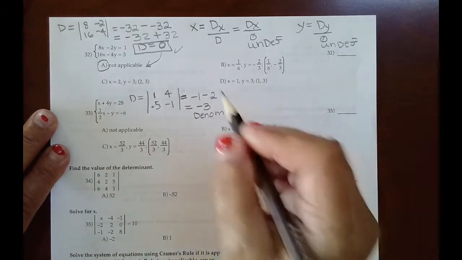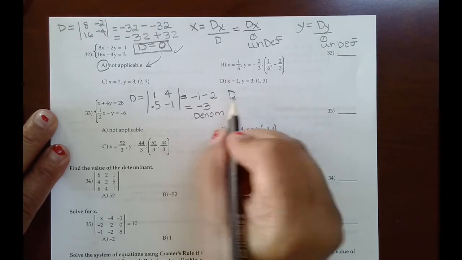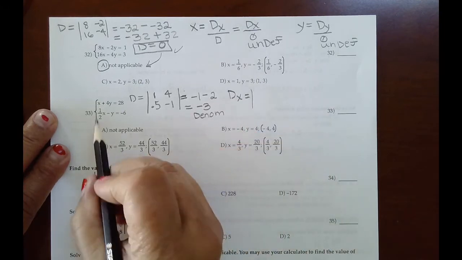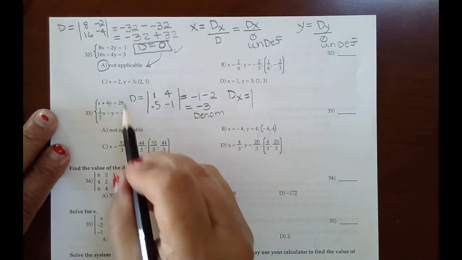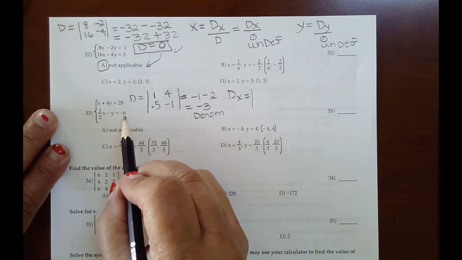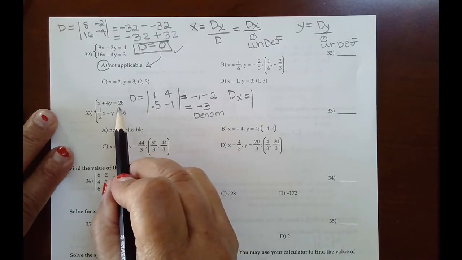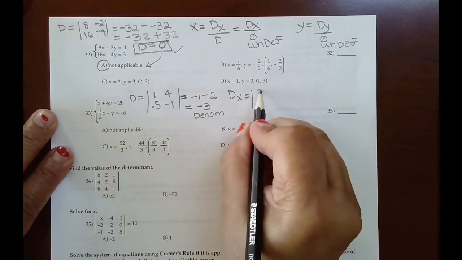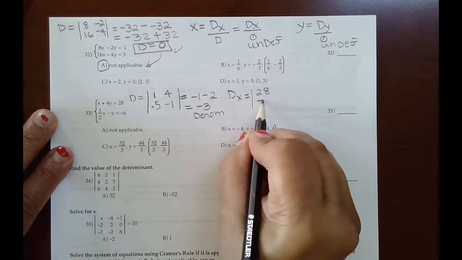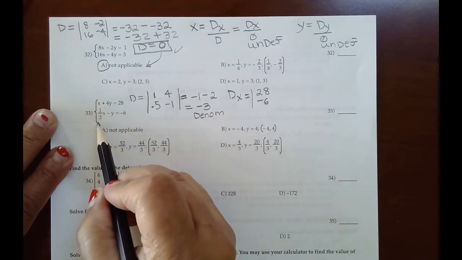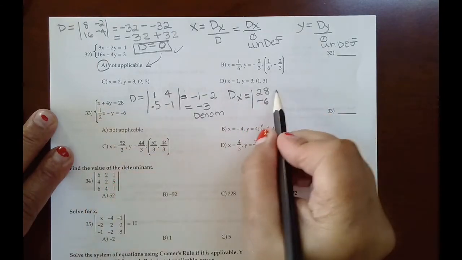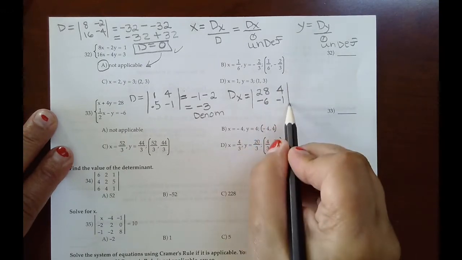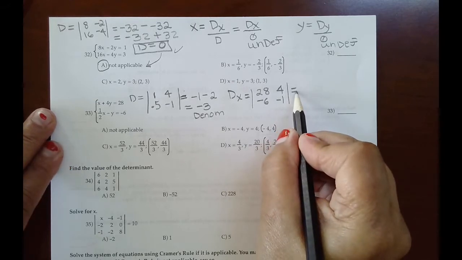Okay, then in order to go on with the problem, we also need d sub x, and that's where we created a determinant where the x coefficients are replaced by these numbers on the right side of the equal sign of the equation. So the 28 and the -6. The 28 and the -6 replace the x coefficients, while the y coefficients remain intact, 4 and -1. And we go ahead and we find that value.